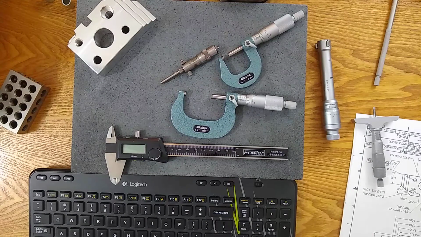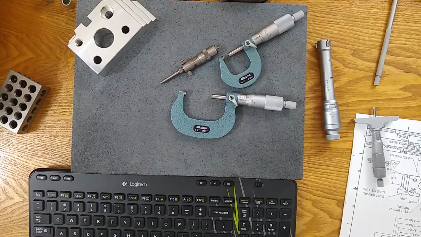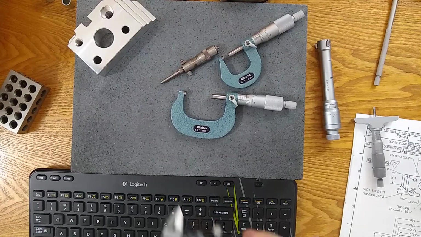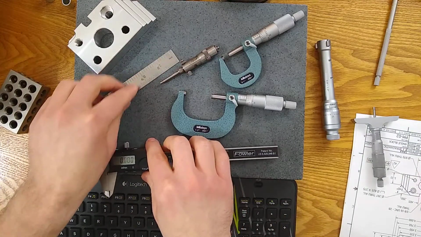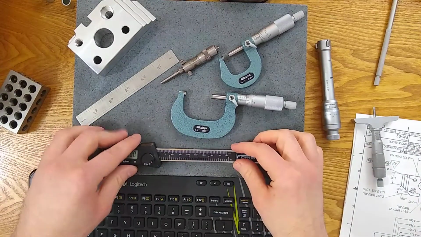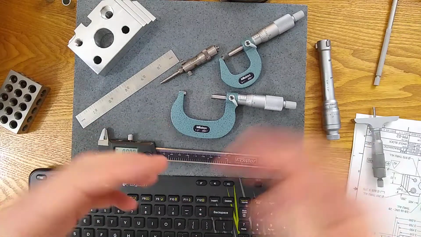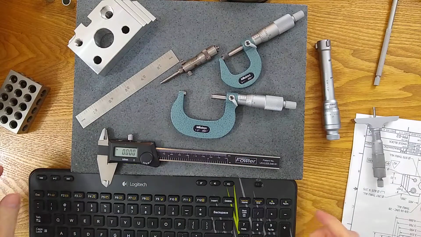Some of these reference gauges just aren't nearly as accurate as the calipers and the micrometers and all the other gauges I've covered. So it's not true of all of them. Certainly, like the radius and the angle gauges, actually made pretty well, but the application of them is sometimes for reference only.